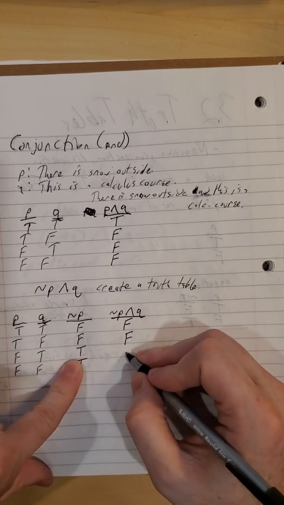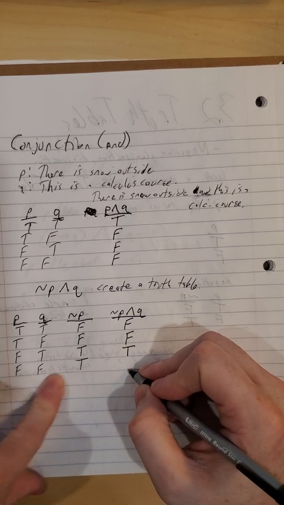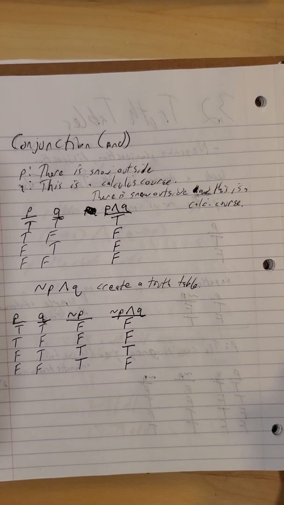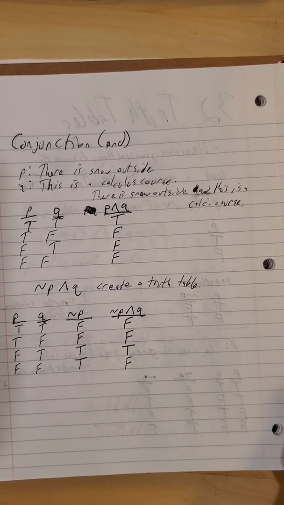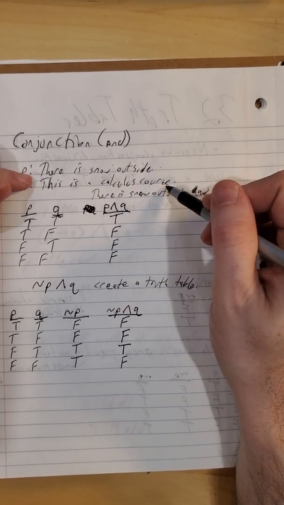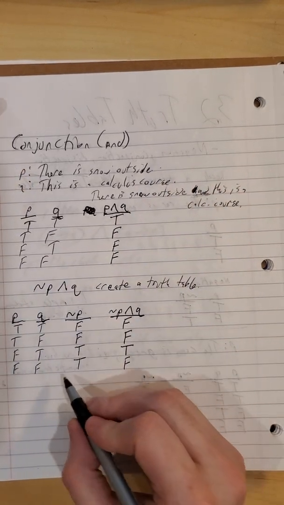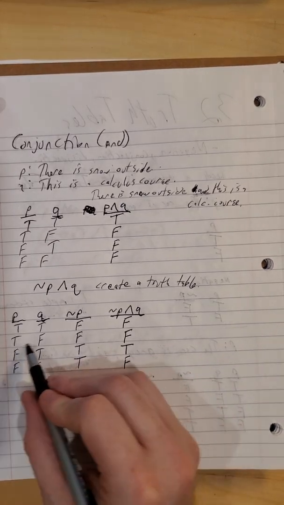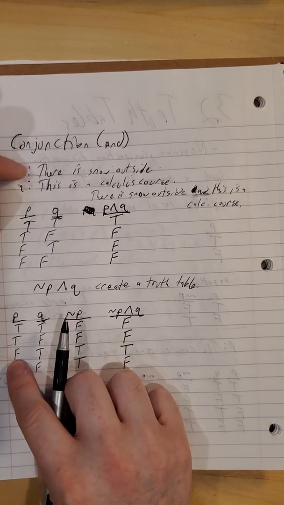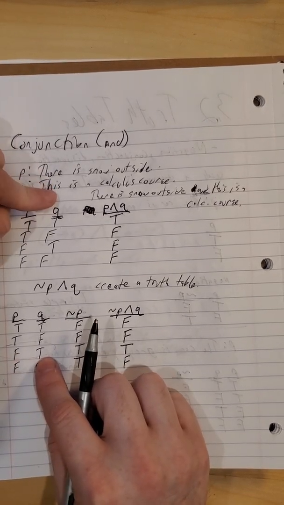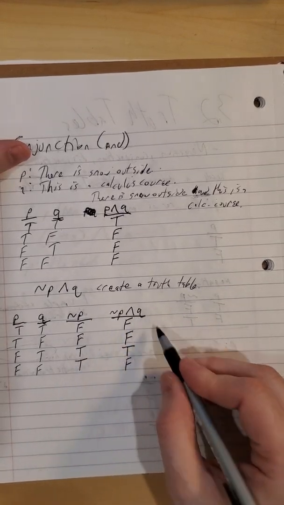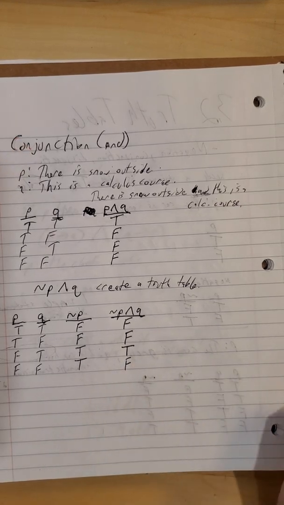Here we have something that is true. This time Q knocked us out. So we have one true part for not P and Q. So there is not snow outside, and this is a calculus course. That would be true just for these original conditions. False of snow outside, true for this being a calculus course is the only way for this compound statement, not P and Q, to be true at the end.